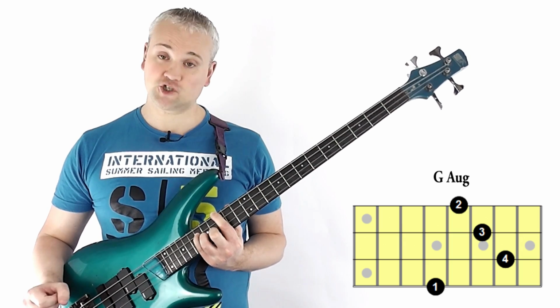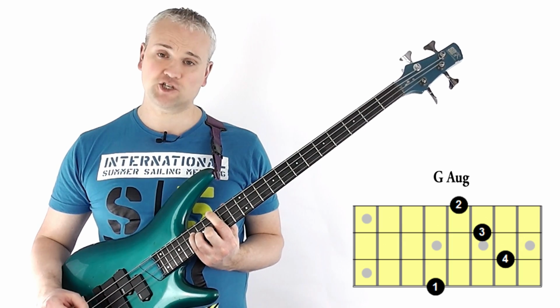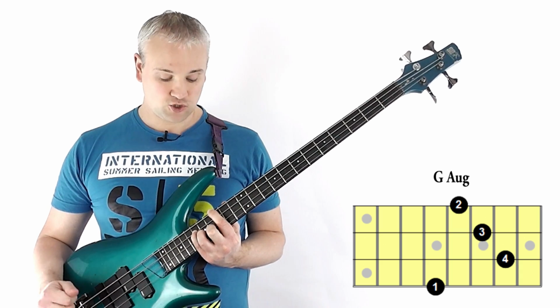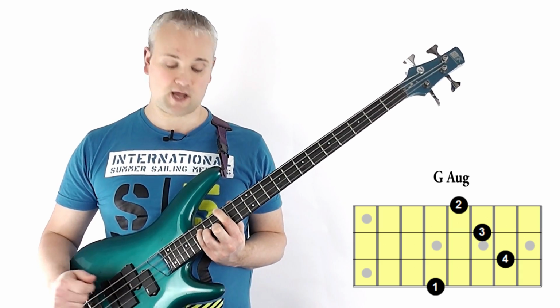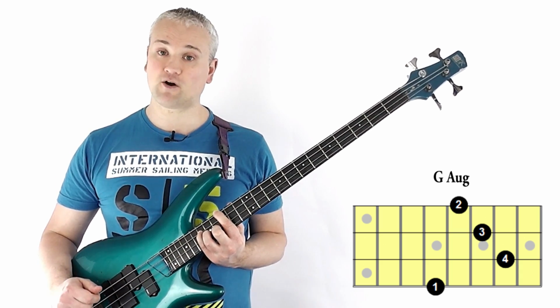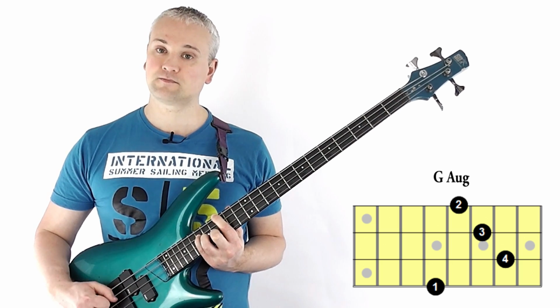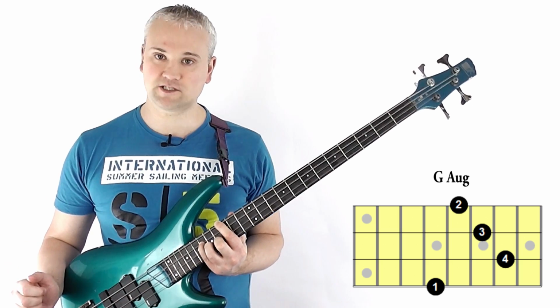Okay, so that's the G, 15th fret E string, D sharp, 18th fret A string, G, 17th fret D string, and the B, the 16th fret on the G string. Okay, so that's a complete G augmented.